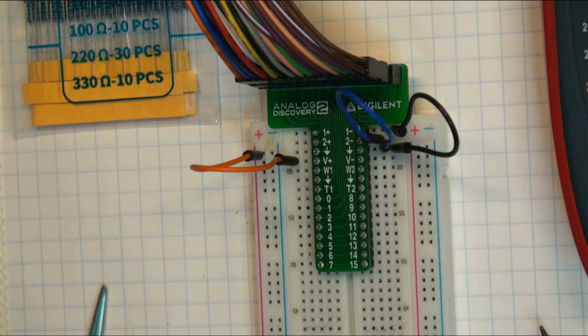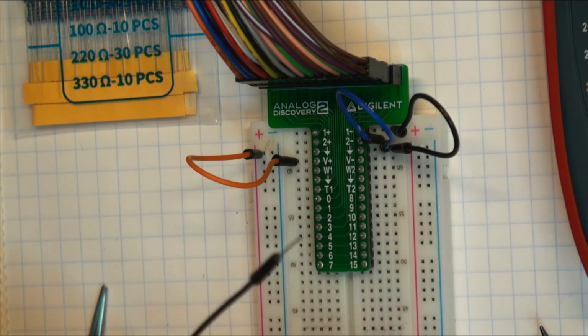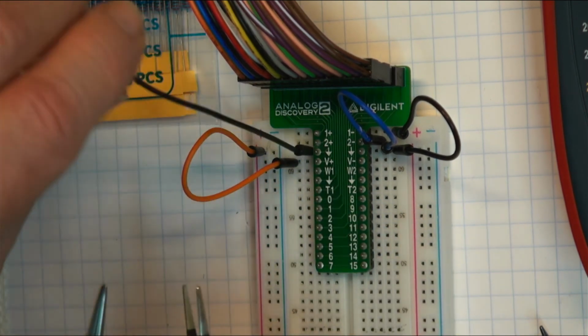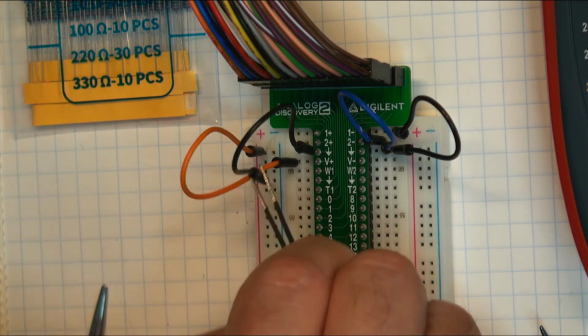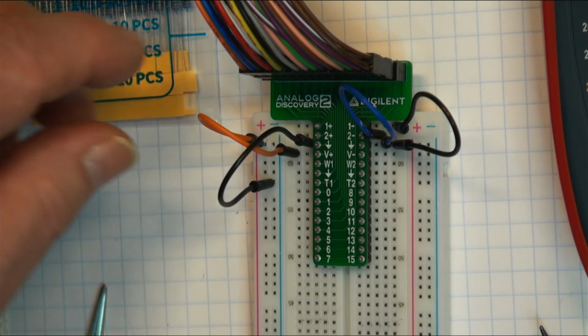And then I'm going to make a connection to ground. Ground is the 3rd hole down, that triangle icon. I'm going to make a connection there, and then bring that over to the blue bus.